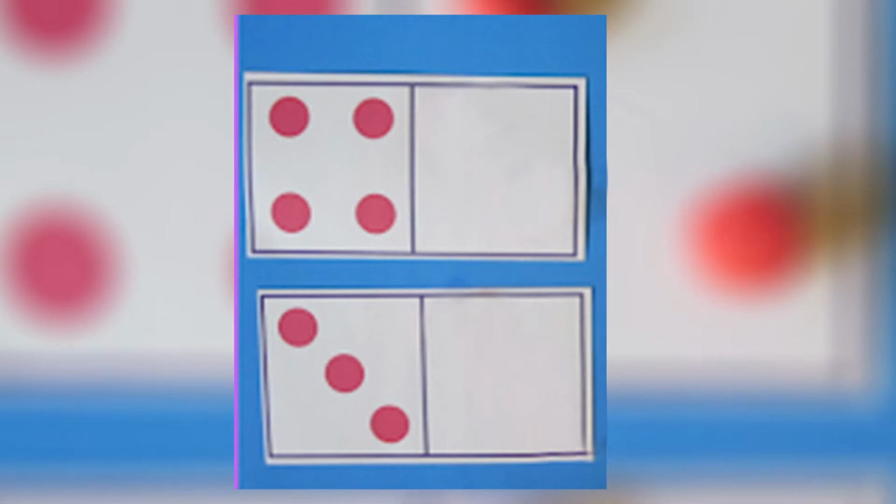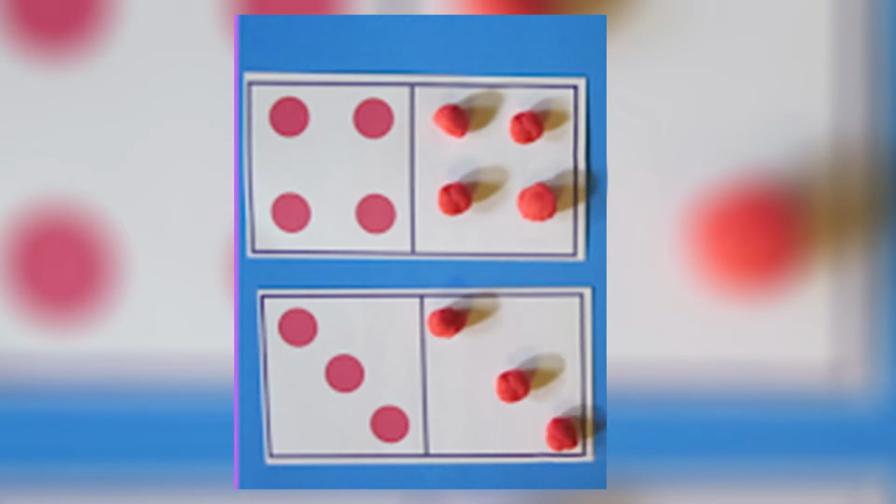Play the same games as the first one, but instead of students calling out the number, have them use manipulatives to create the same set on their tray or desk.